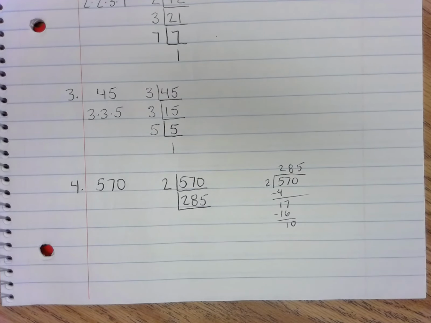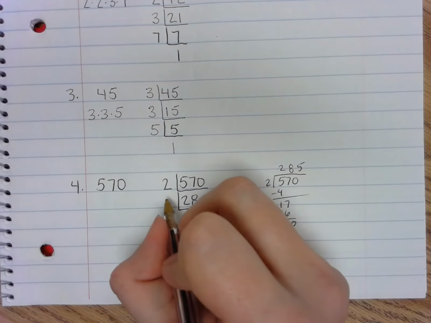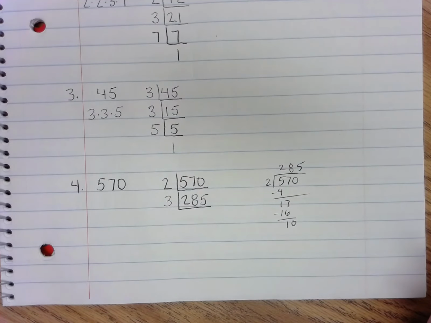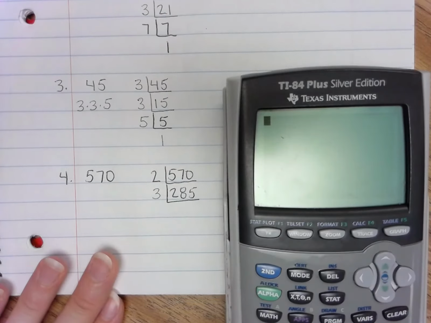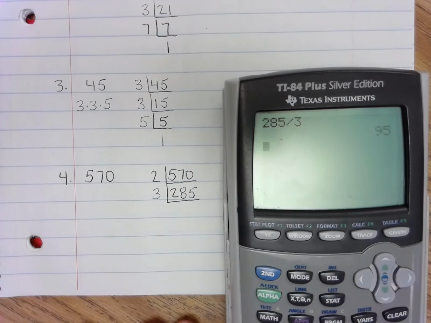285 is not even, so we'll have to choose a new prime. Let's try the sum of the digits. 2 plus 8 is 10, and 10 plus 5 is 15, so that is divisible by 3. 15 is divisible by 3, so that means this number will be divisible by 3. So let's do that division in a calculator here. We have 285 divided by 3 is 95.